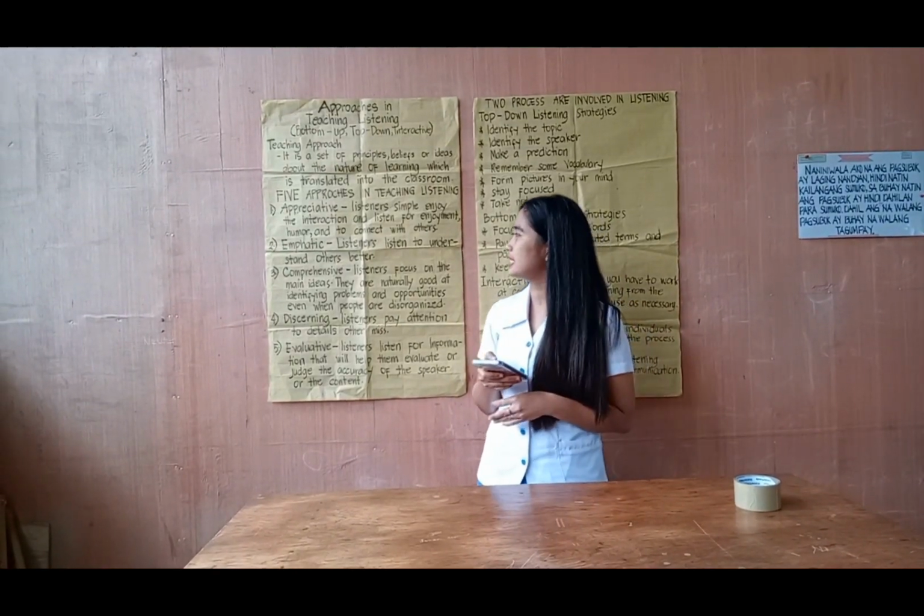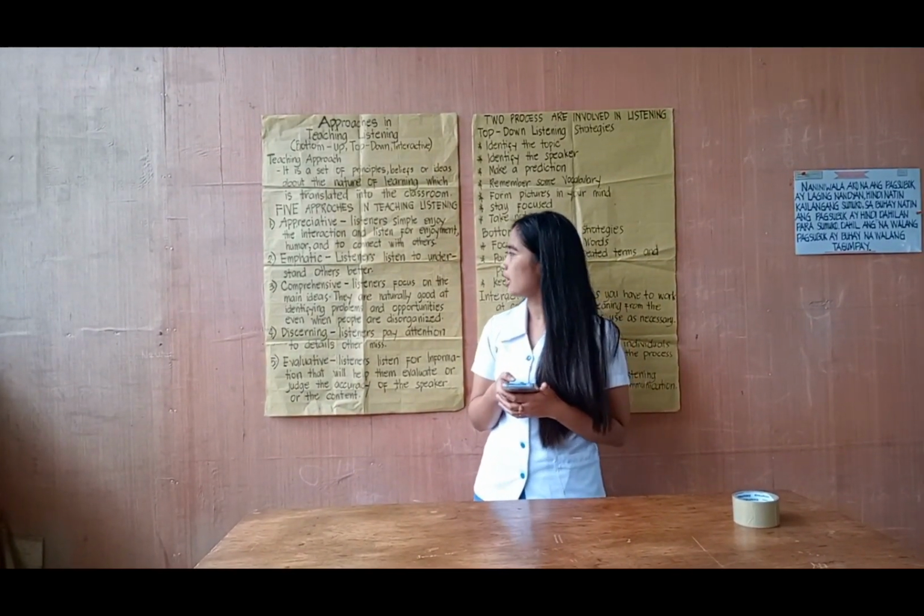The second one is empathic. Listeners listen to understand others better. They try to understand both the speaker's perspective and emotions. The third one is comprehensive. Comprehensive listeners focus on the main ideas. They are naturally good at identifying problems and opportunities even when people are disorganized.